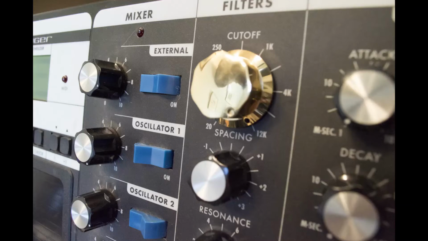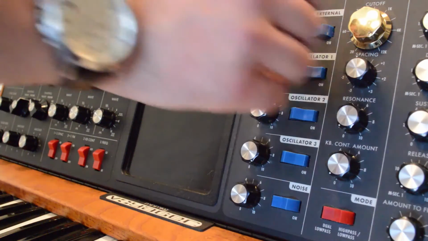The Voyager features the famous 24 dB per octave Moog filter. You can even switch the filter pole amount inside the onboard menu.